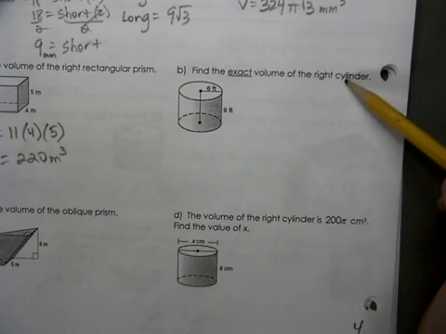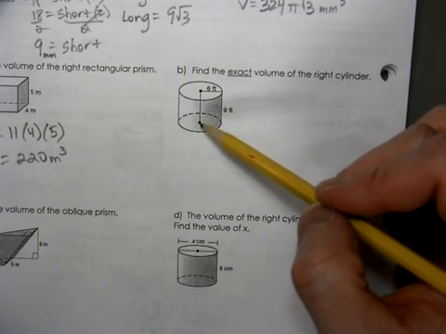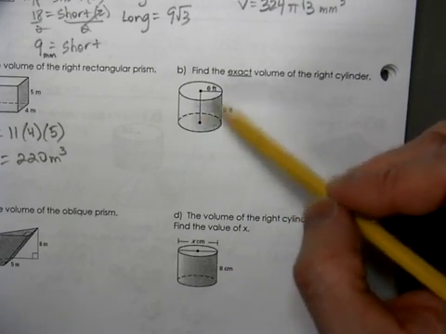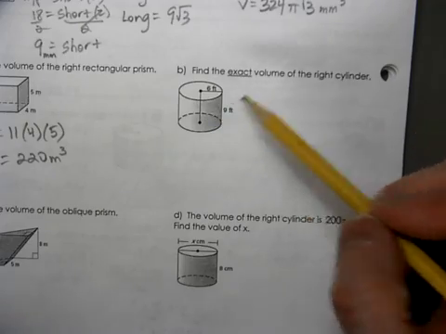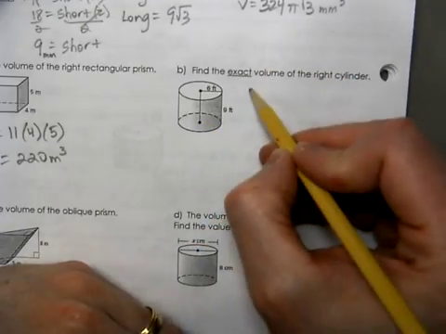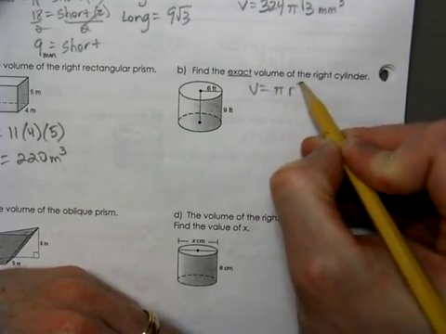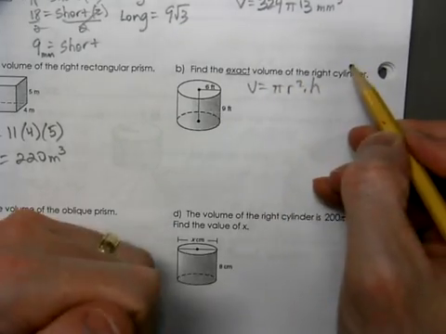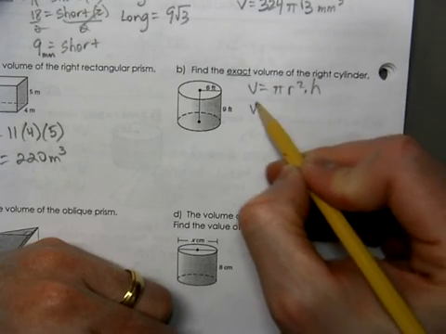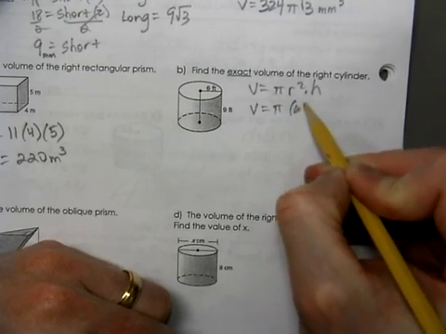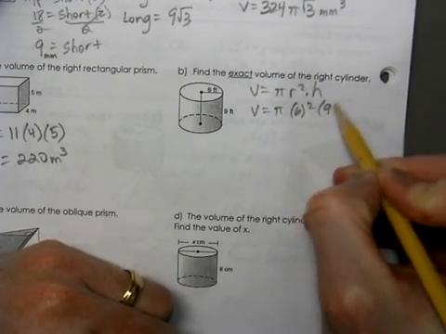Find the exact volume of a right cylinder. So they're telling us that this is standing straight up and down. So we know that the volume of any cylinder is pi r squared times the height. They give us the radius. They give us the height.